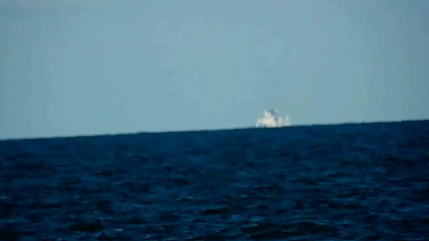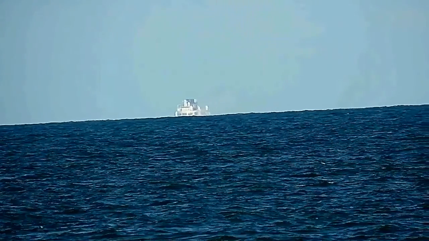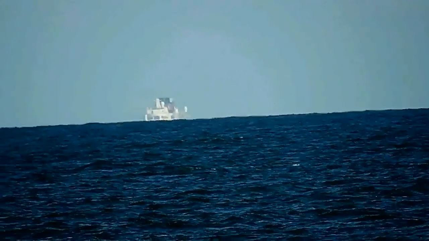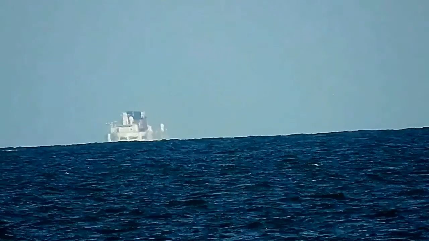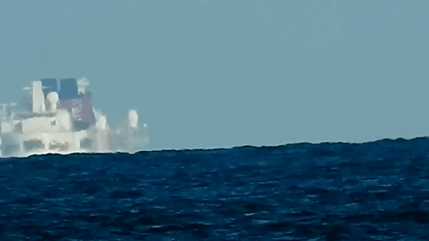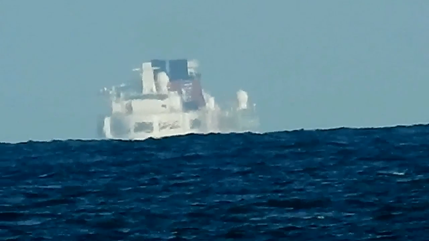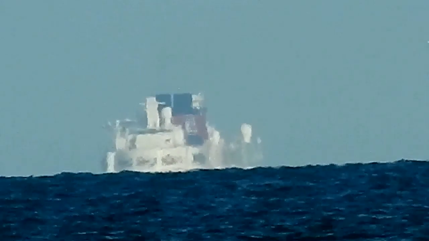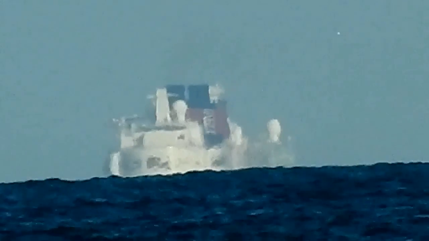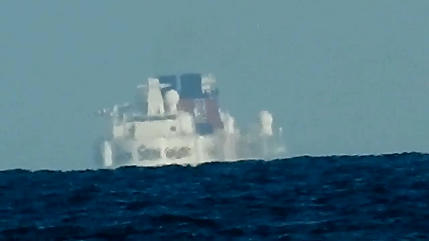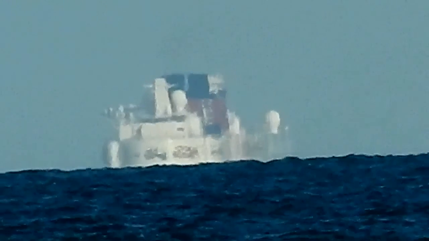So in turn, if you go out and you watch these guys surfing, a lot of times you cannot see behind that wave. You can't see behind the swells. You can only see so far. So this boat isn't on the other side of the curvature. This boat is on the other side of this big swell. Now that boat is miles past this swell, but because of my height, I can only see to this swell.